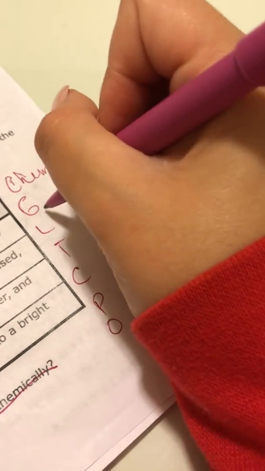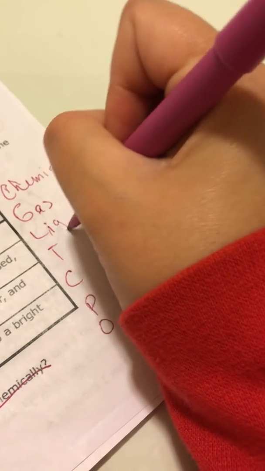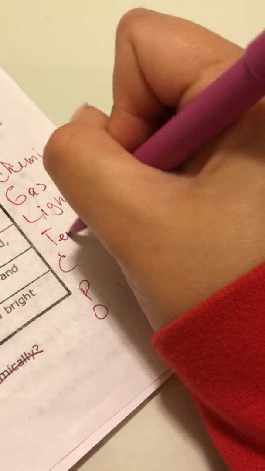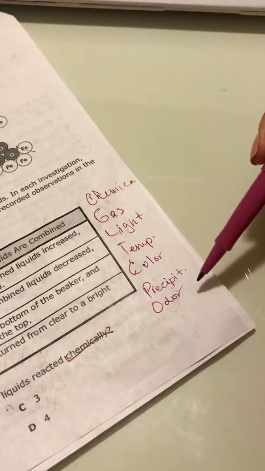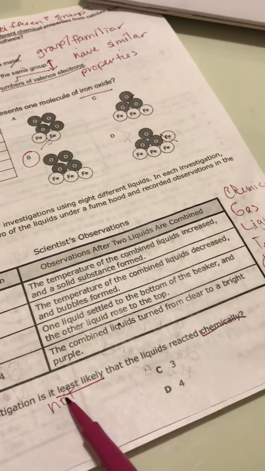Chemical, gas, light, temperature, color, precipitate, and odor. So if I see any of these, that cannot be my answer because it said not.